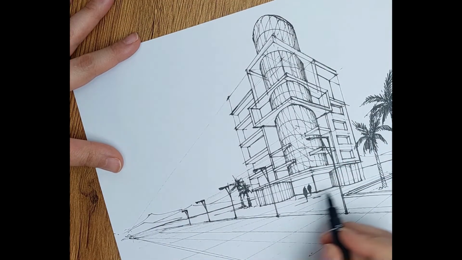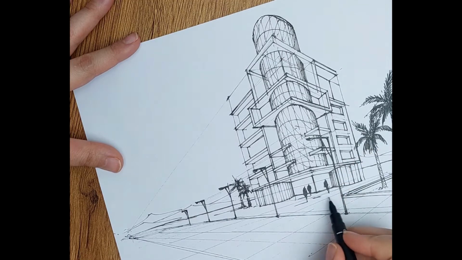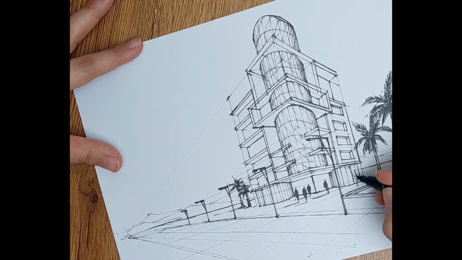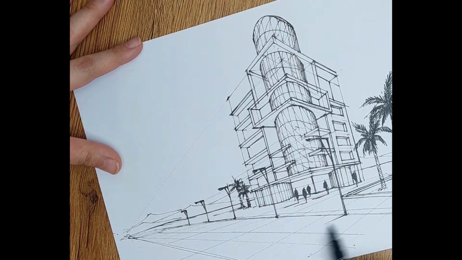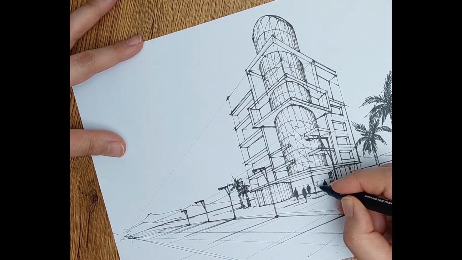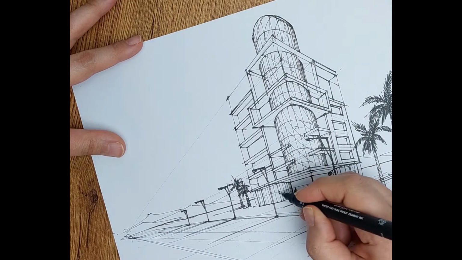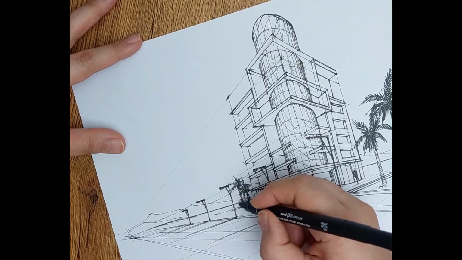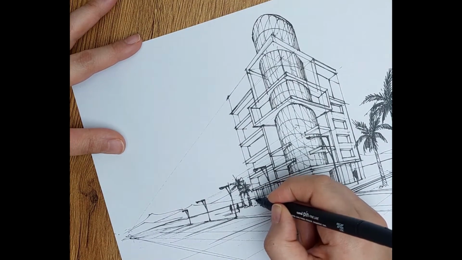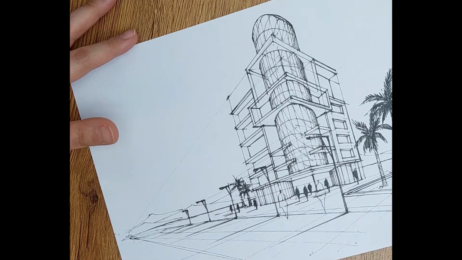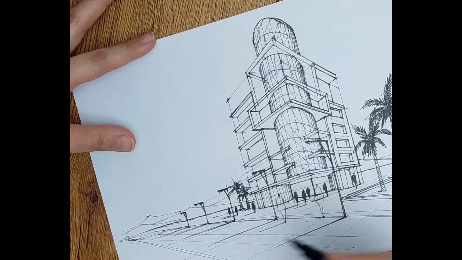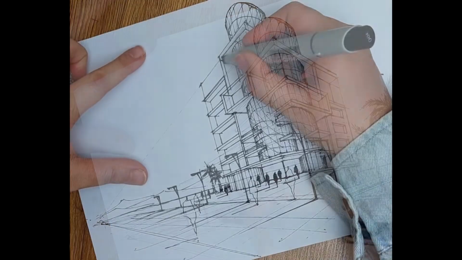The figures, the point in drawing figures is just the head of all the figures should be on the horizon line, if you are drawing the perspective in a street level observer view.